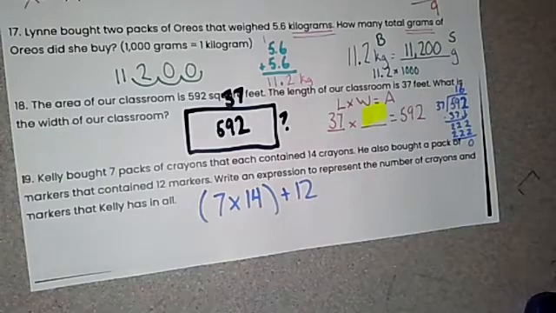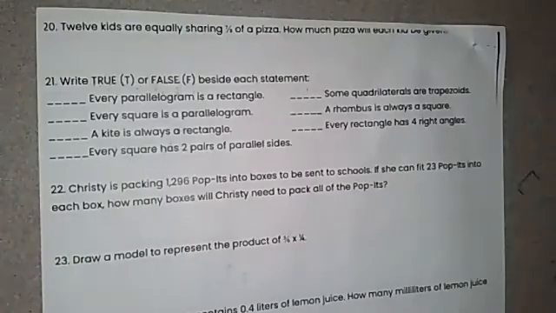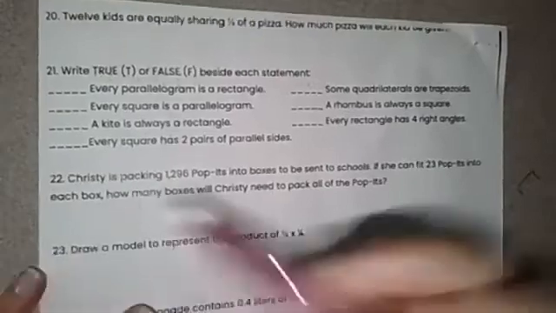I'm going to just pause this. All right, we got 12 kids equally sharing 7/8 of a pizza. Wyatt, what am I splitting? The kids or the pizza? The pizza. Put 7/8 first, divided between 12 kids.